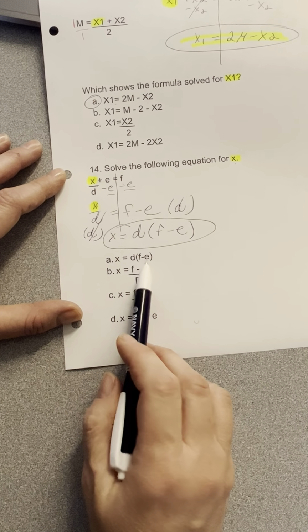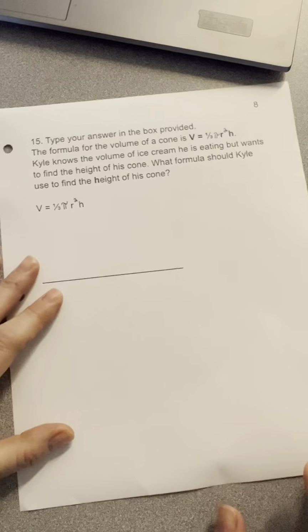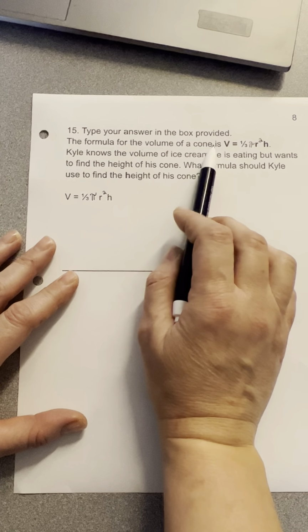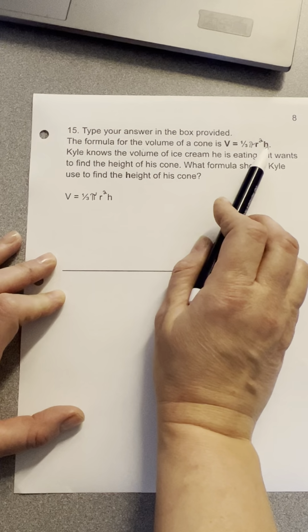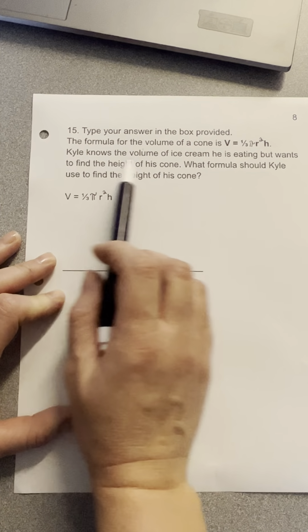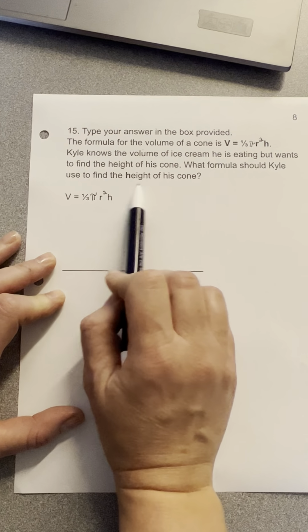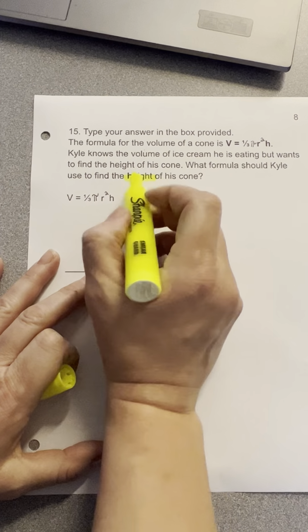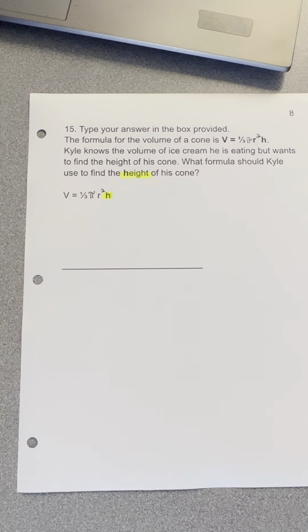So, okay, and one more, last one. All right, we have a formula, volume of cone, V equals 1 over 3 pi r squared h. Now, what formula shows height? See this? This is the keyword. That's what you're solving for, the height. I'll highlight that for you. So it's the h. So I'm gonna highlight my h. That's what you're gonna be solving for.